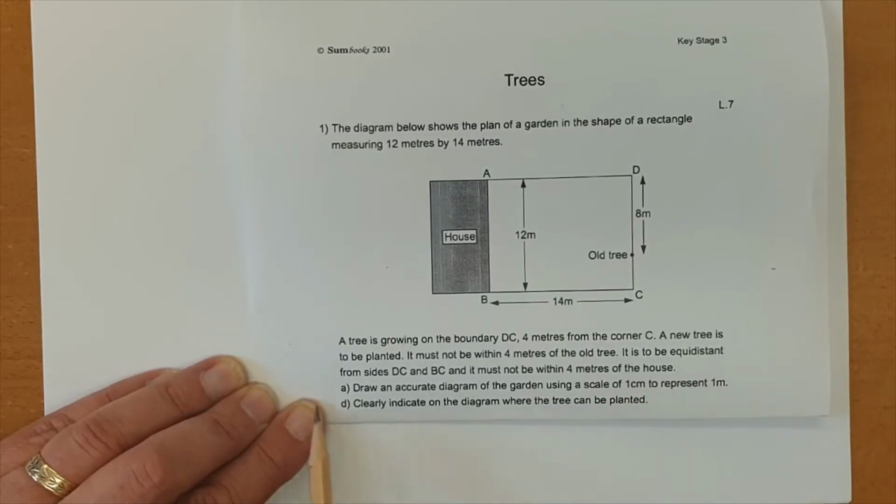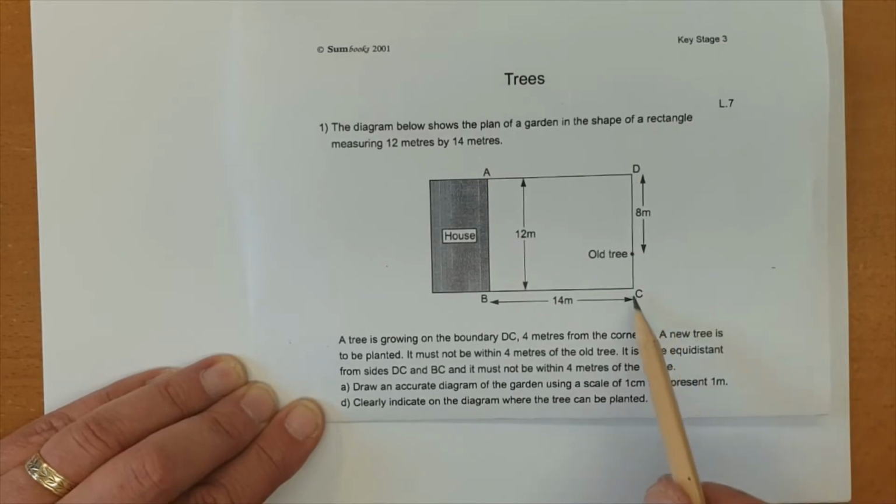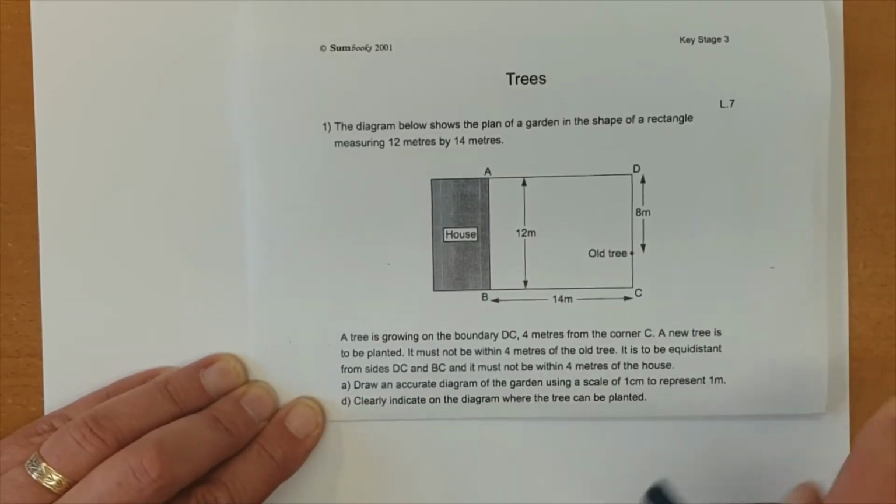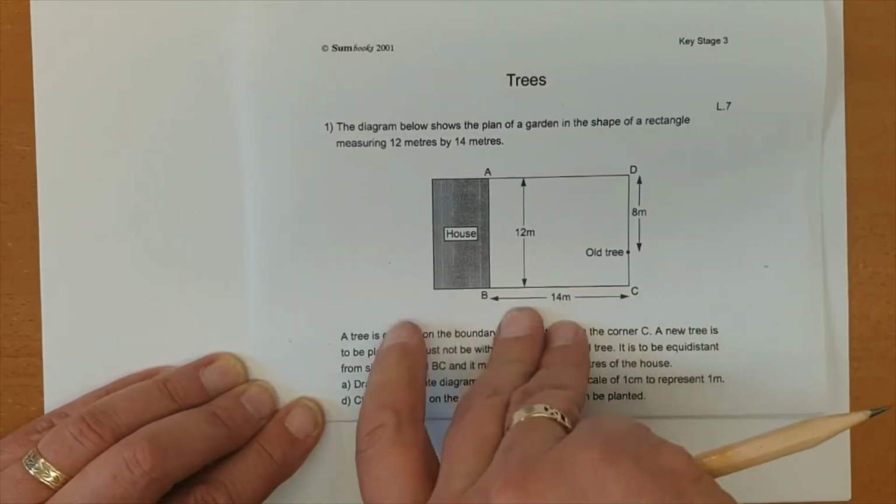It's to be equidistant from both DC and BC, and it must not be within 4 metres of the house. So we're going to use some of the same tactics we used before in order to draw this. Draw an accurate diagram of the garden. 1 centimetre represents 1 metre. Clearly indicate on the diagram where the tree can be planted.